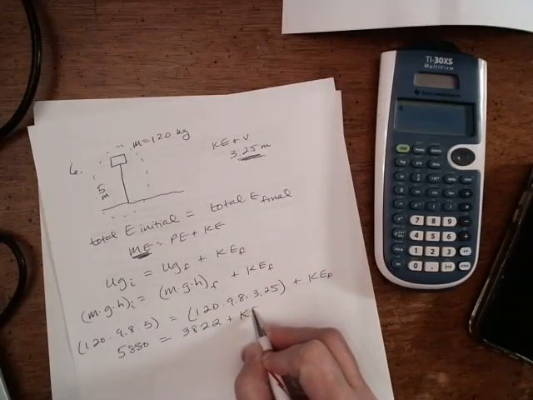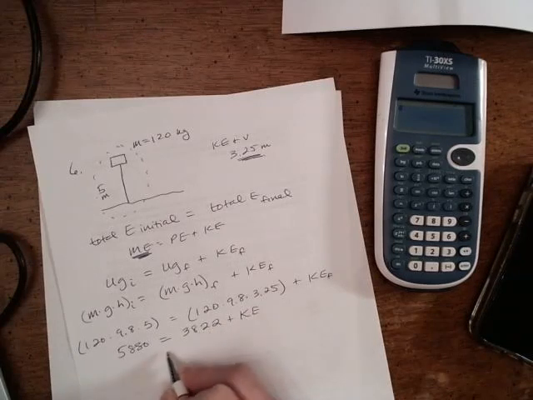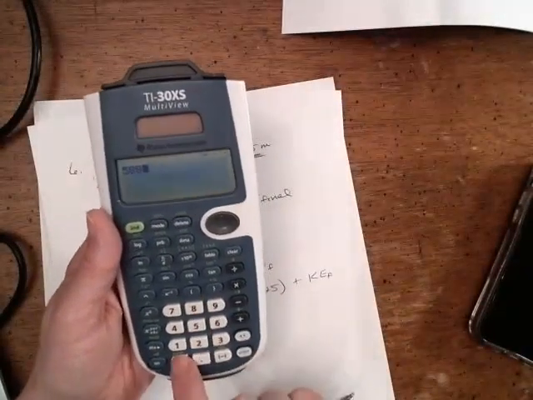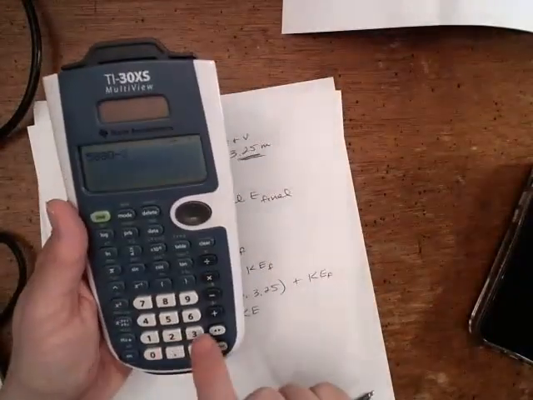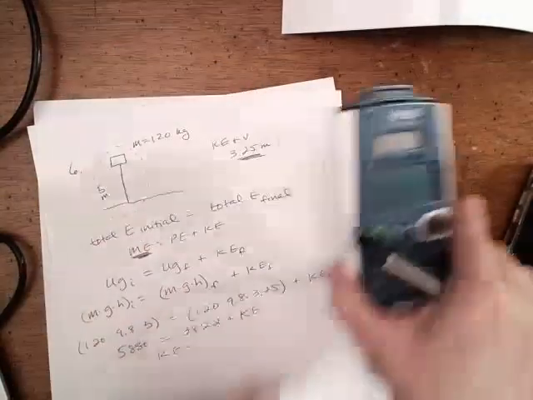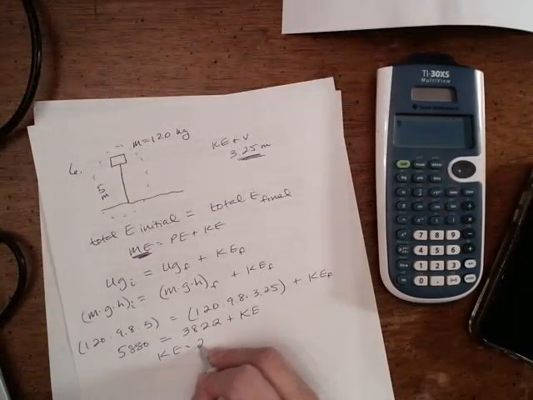And I'm just going to subtract this number from both sides so I can get a kinetic energy value. And that's going to give me 5880 minus 3822 equals 2058 joules.